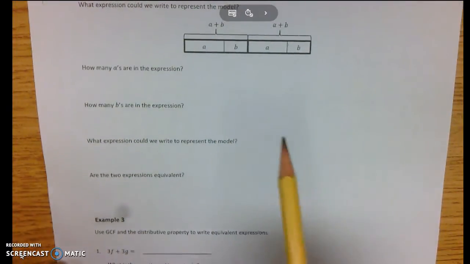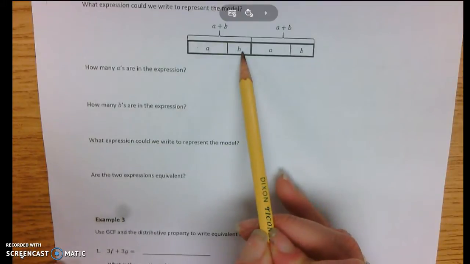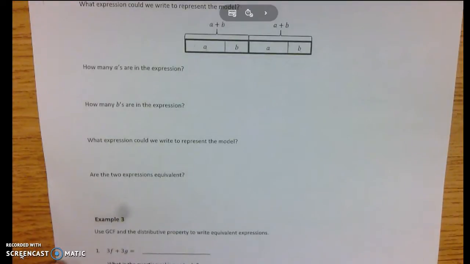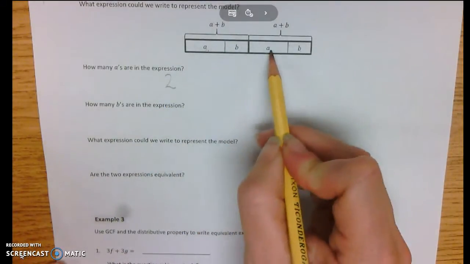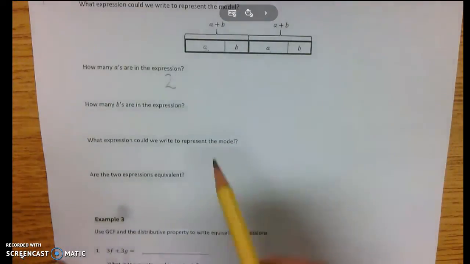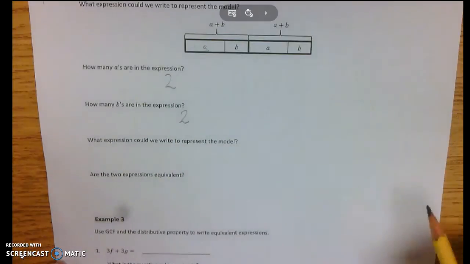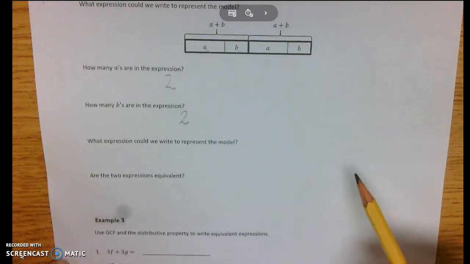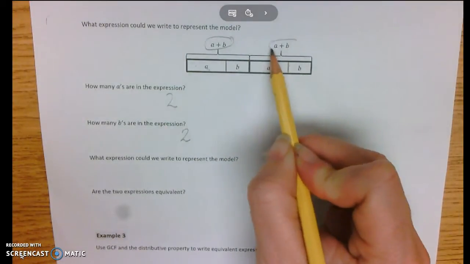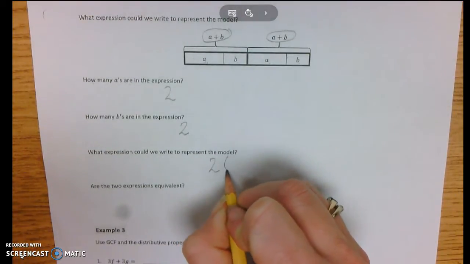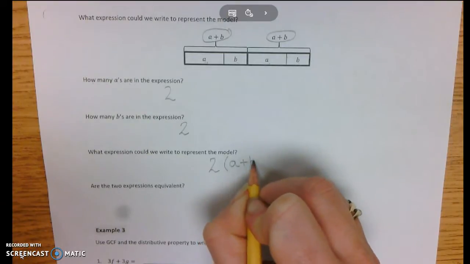So now let's look at this model that is with variables as well. So now we have an A plus a B plus an A plus a B. So how many A's are in this expression? 2. 1, 2. How many B's are in this expression? 2. 1, 2. What expression could we write to represent this model? In this case, what we have is 2 groups of A plus B. So we would write that as 2 groups of A plus B.